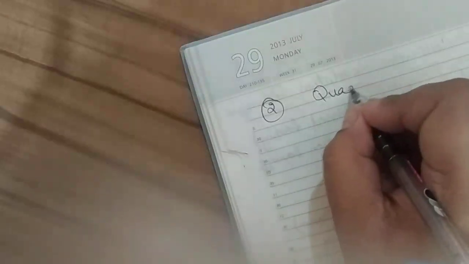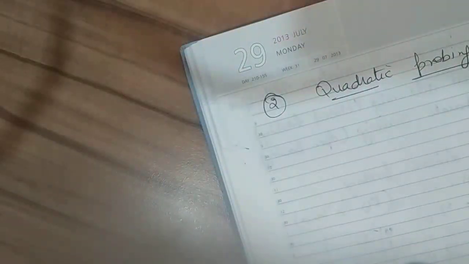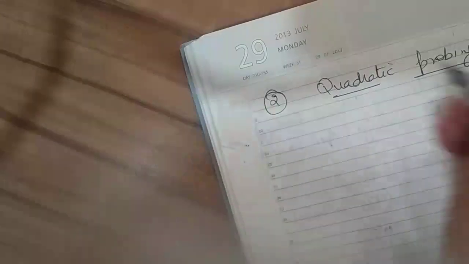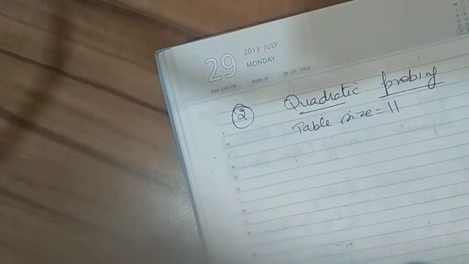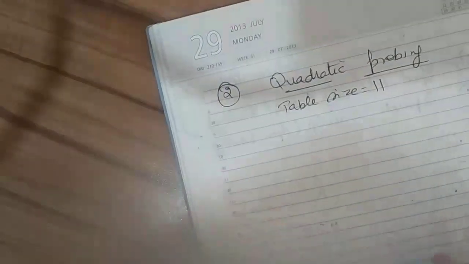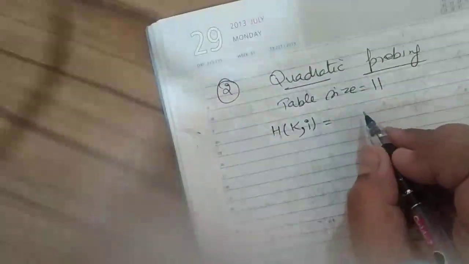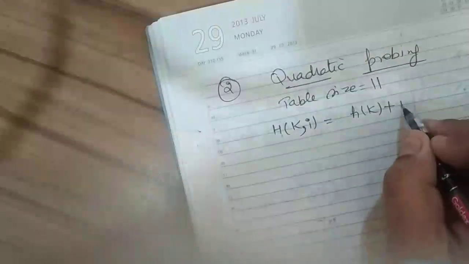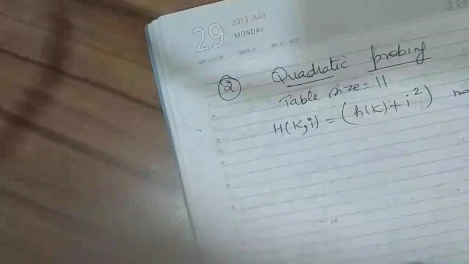Next comes quadratic probing. Let's suppose we have a table size of 11 and we need to place some values. In quadratic probing, the formula for the new hash value is h(k, i) = (h(k) + i squared) mod table size.